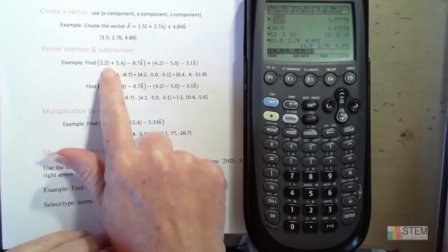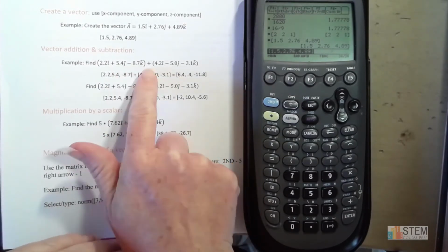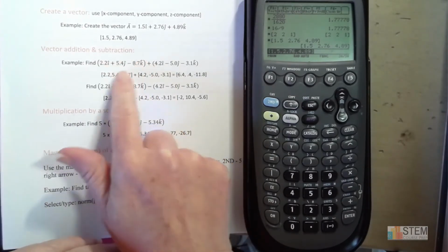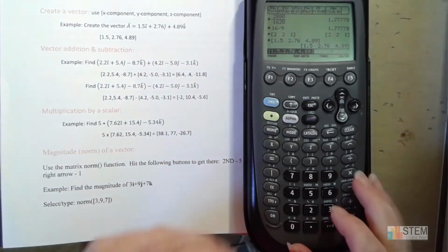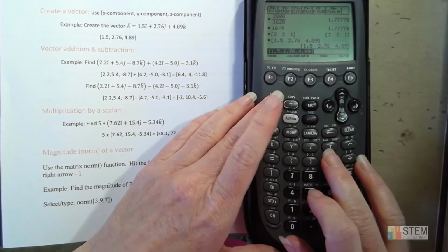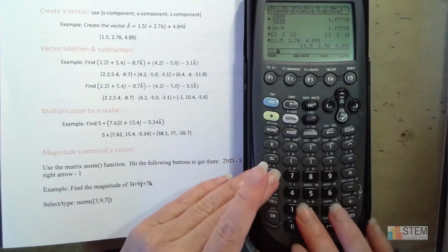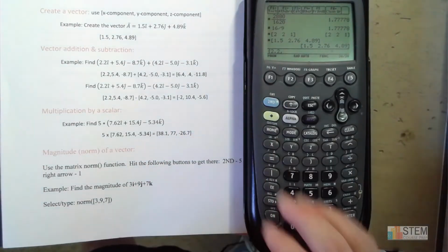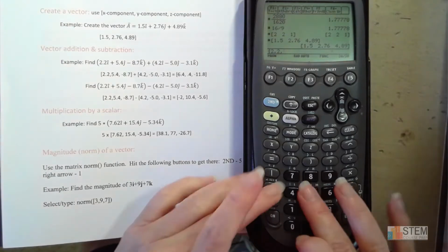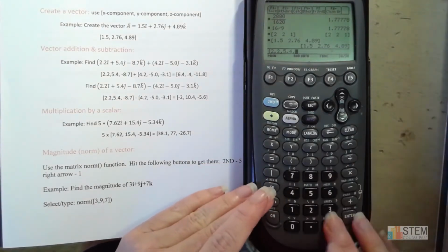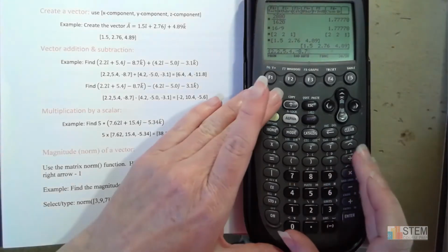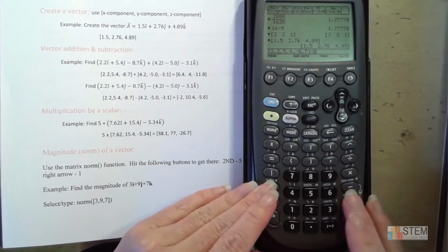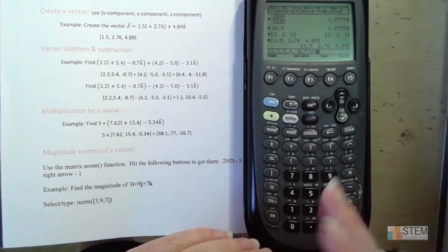Okay, let's do this problem right here. So I've got this vector and I want to add it to this one. So basically we're going to create two vectors and add them together. So we're going to have 2.2, comma, 5.4, comma, negative 8.7, close that bracket. Then we're going to add our second vector.